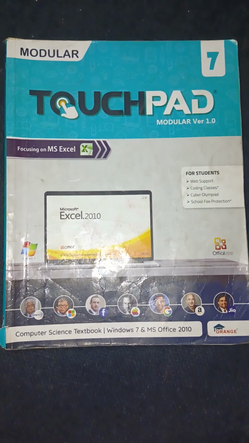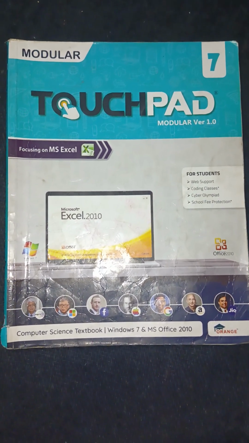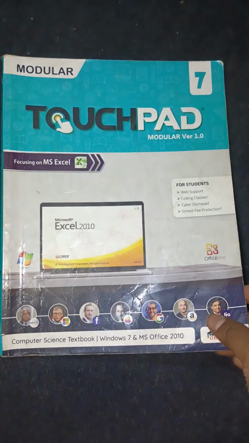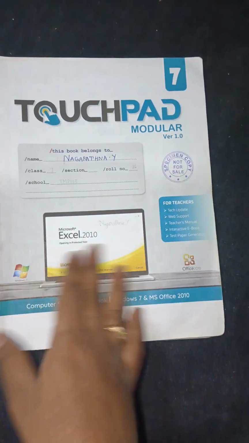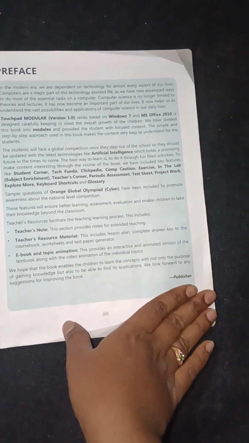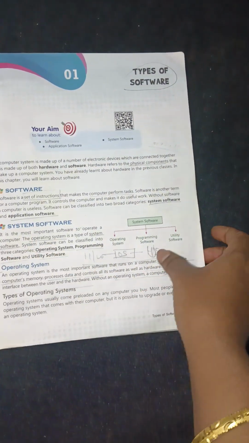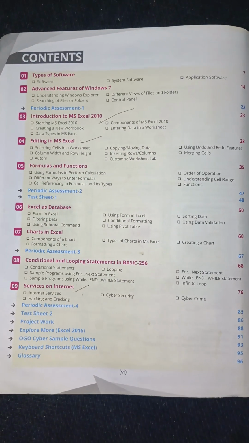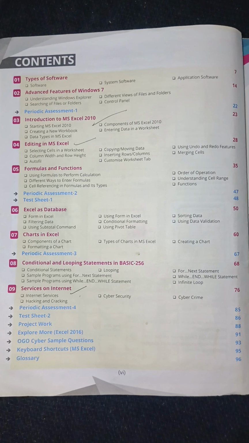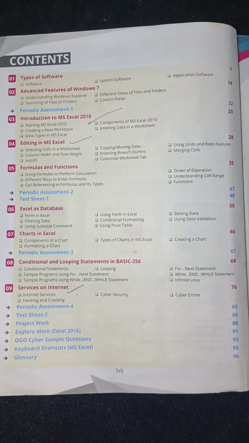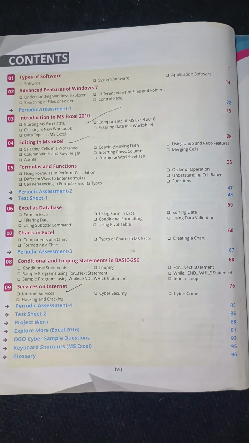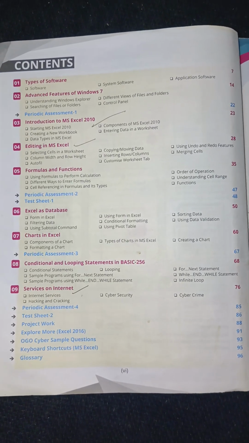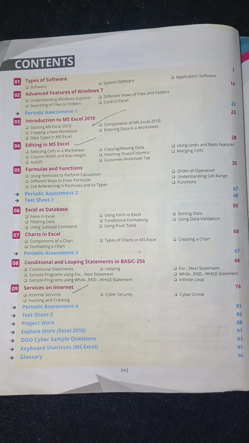Grade 7 Touchpad. This is fully focused on MS Excel and let us know the contents of this Grade 7 Computer Science book, published by Orange Education Private Limited. Contents are Chapter 1 Types of Software, where we are going to learn about the software and types of the software such as system software and application software. And next, Chapter 2 Advanced Features of Windows 7.